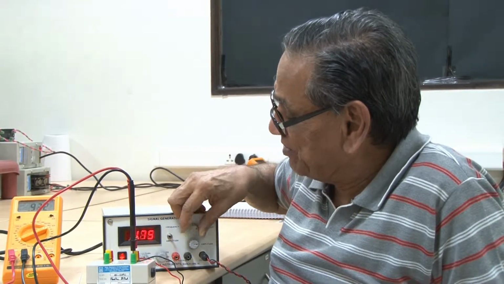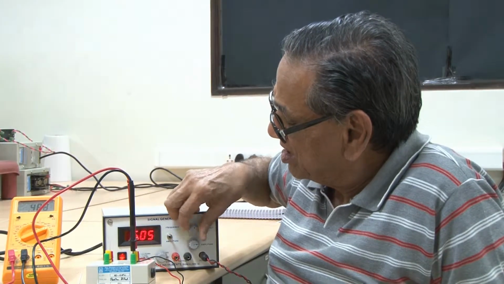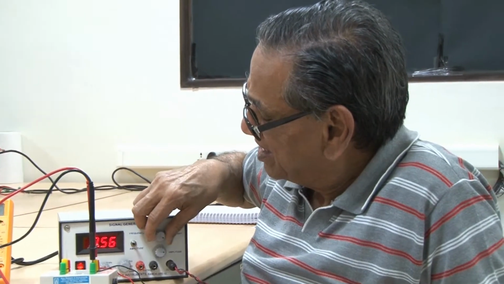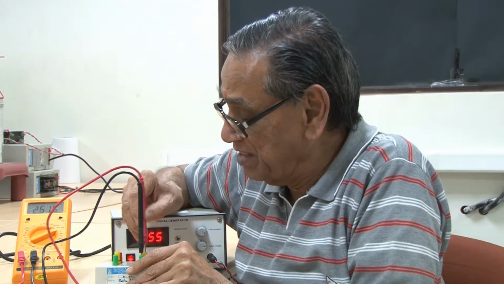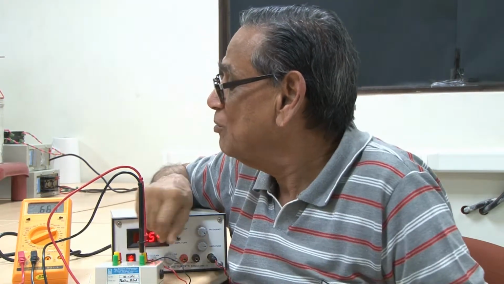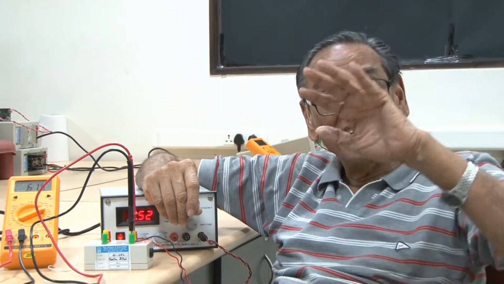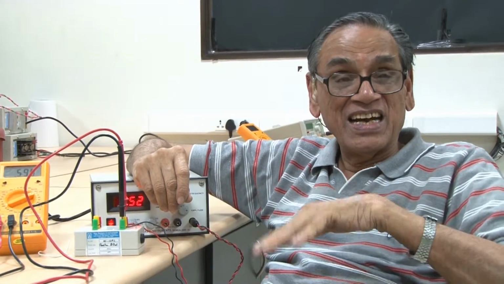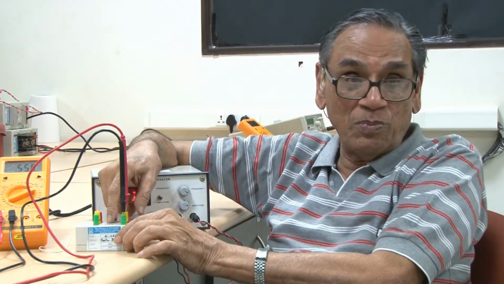But I increase the frequency further and go to 7.56 kilohertz. Output is 0.29 and input is 0.66. Therefore, only 30% of the voltage comes through. So as you go to high frequencies, transmission becomes less. At low frequencies, transmission is 100%. This is a low pass filter.